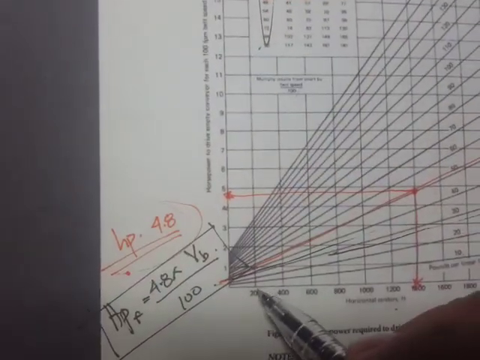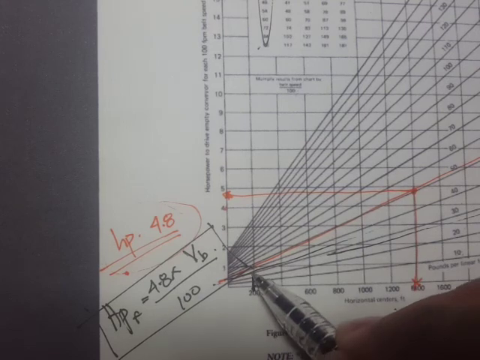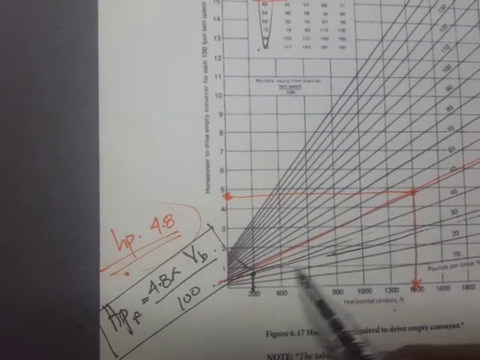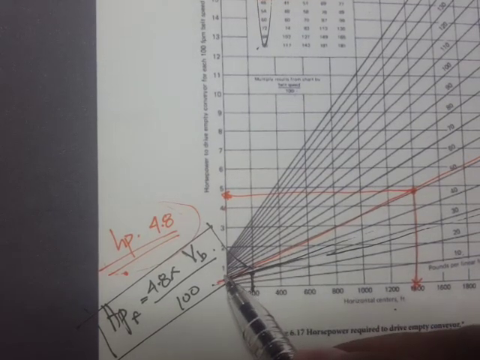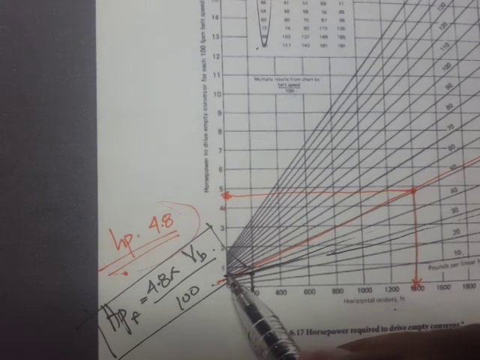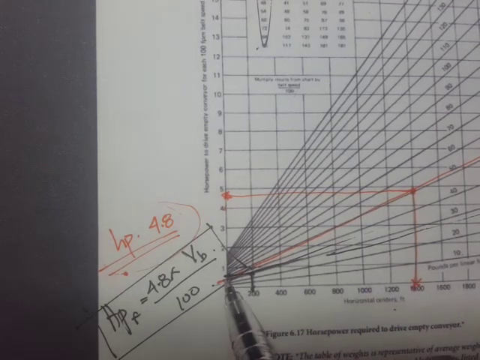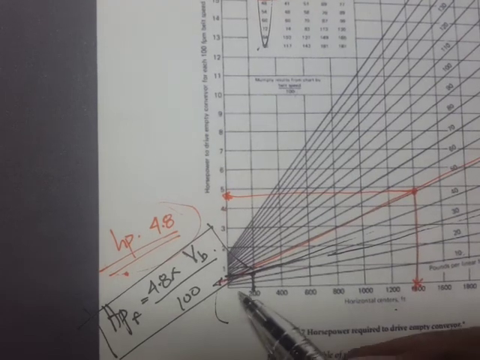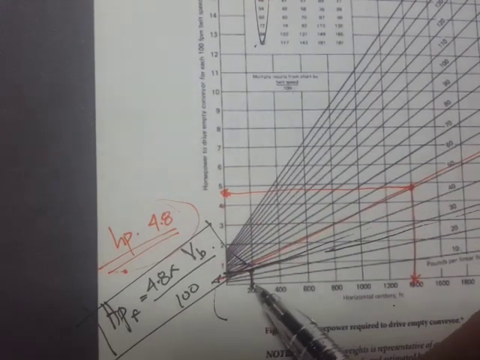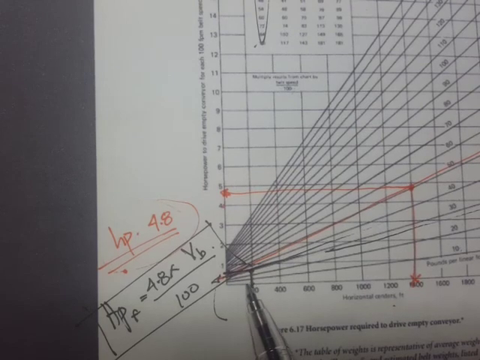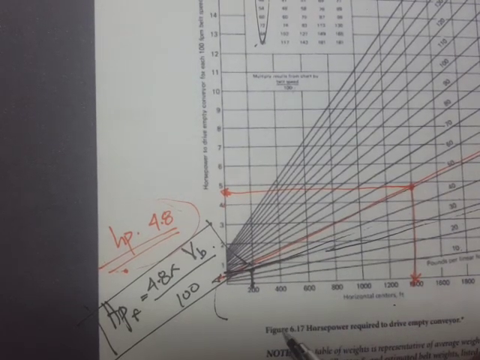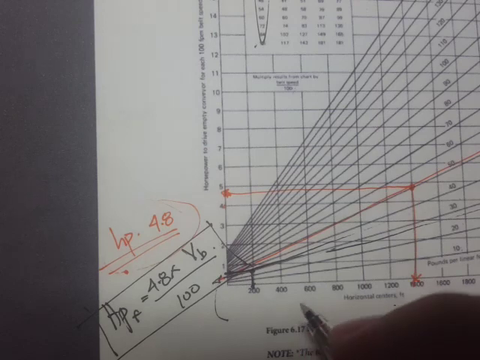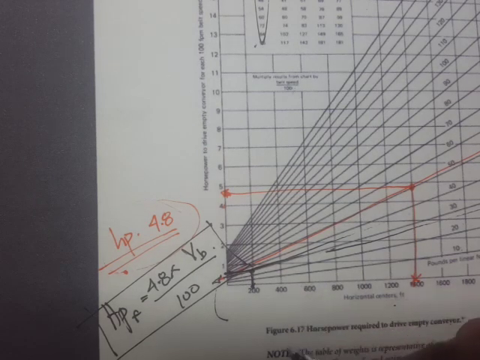So we are to project up to the 28 value line, diagonal line, or let's just say 30, and then project it to the left, to the vertical axis. That's the problem with this, I guess. If you have a shorter length, then it would be hard for you to determine the value. So let's just say we have 0.5 HP.